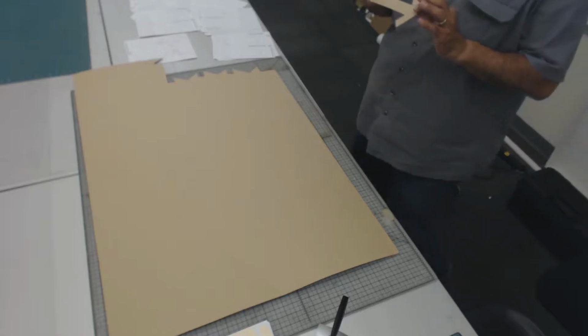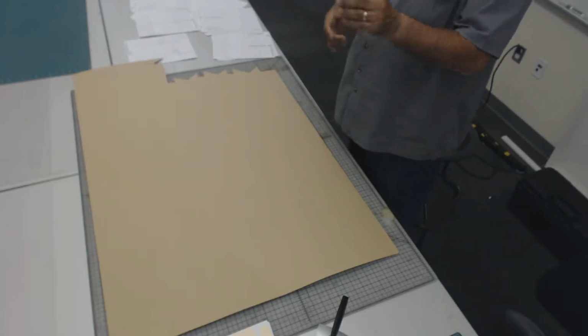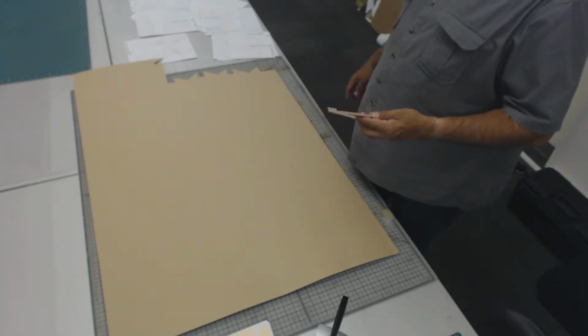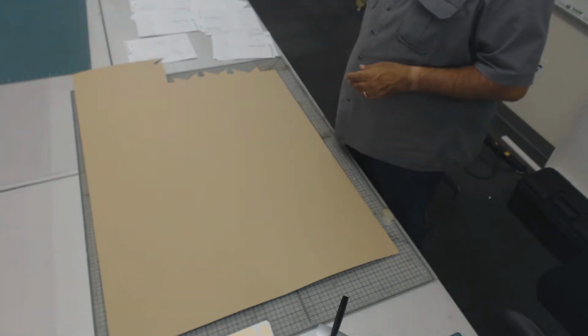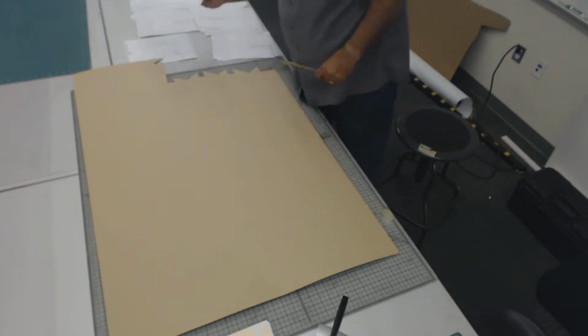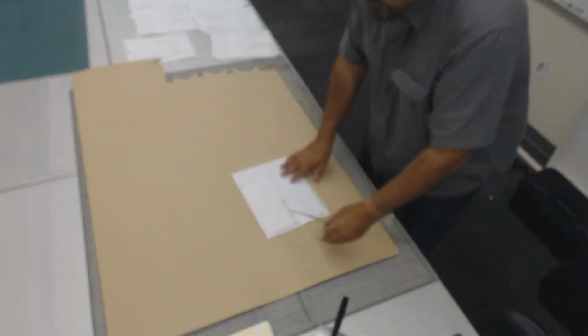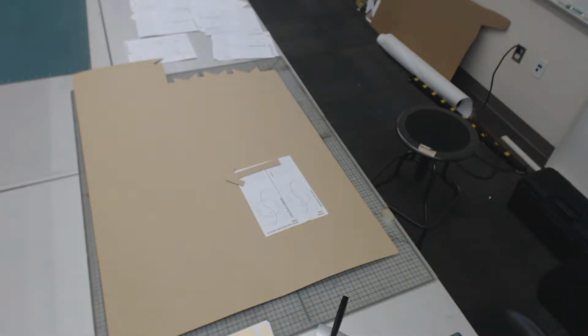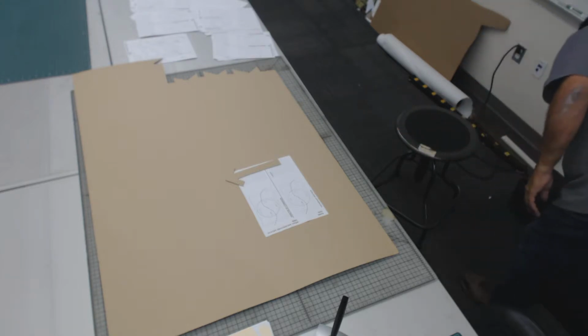So one of the things that you're going to do is create a bunch of these arrows right here from just scrap board, okay? And then you're going to take them back to your site after you have done your site analysis. All right, so for example, when you do your site analysis, you're going to take your pen or your pencil, and you are going to show where the different angles are for the view.